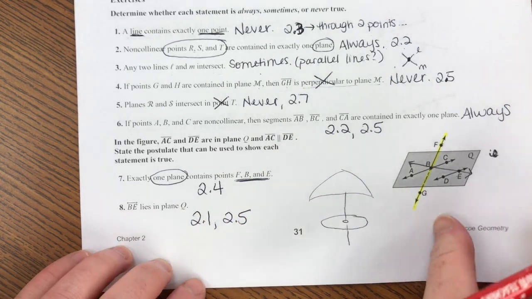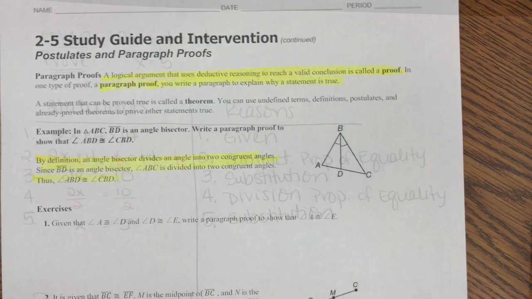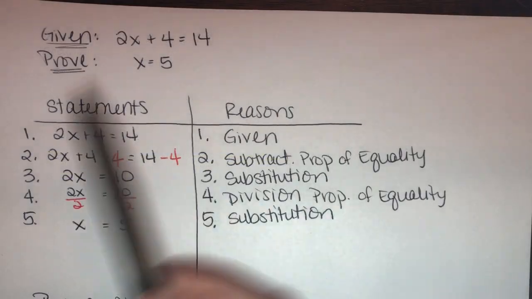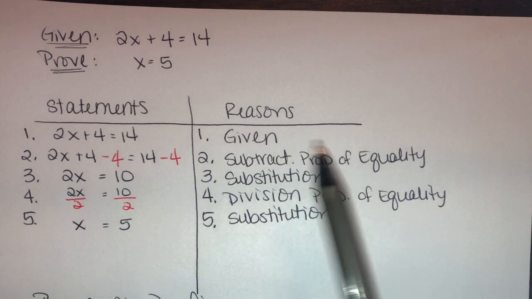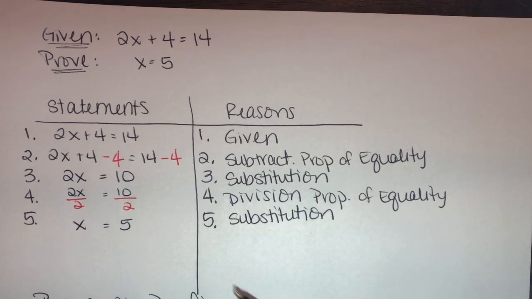So hopefully going back and forth, looking at them a bunch helps you clarify and understand, okay? All right, lastly, I'm just going to give you a situation where we can write a paragraph proof. I was going to go over the examples on the back of the 2-5 study guide, but they end up being a little too complex, and I don't want to spend too much time on paragraph proofs. As long as you get the gist of it, that's the point.